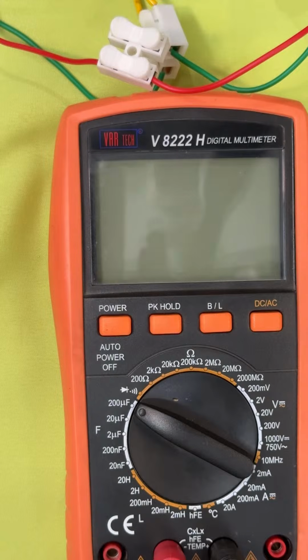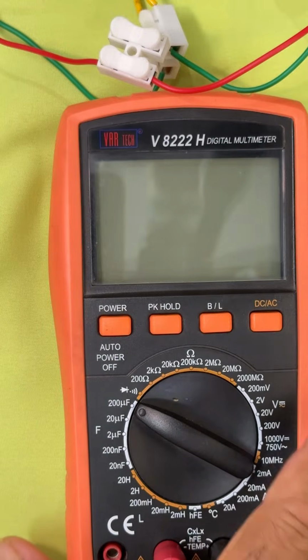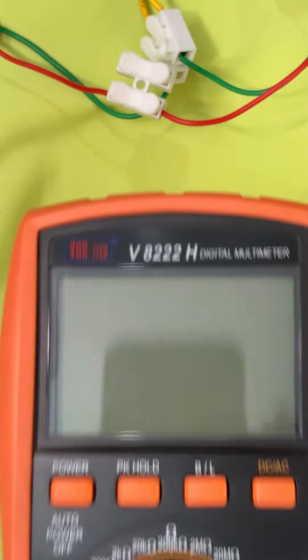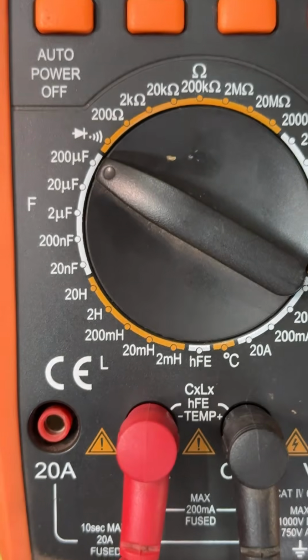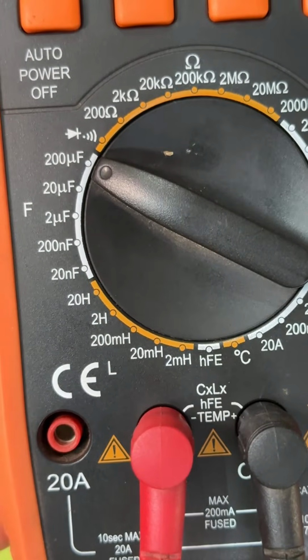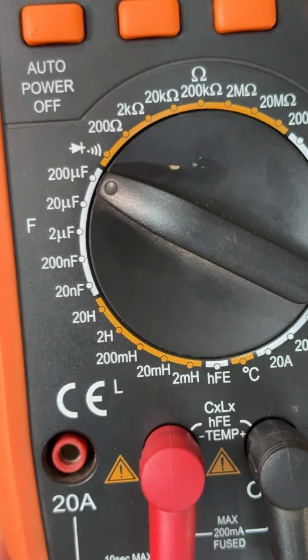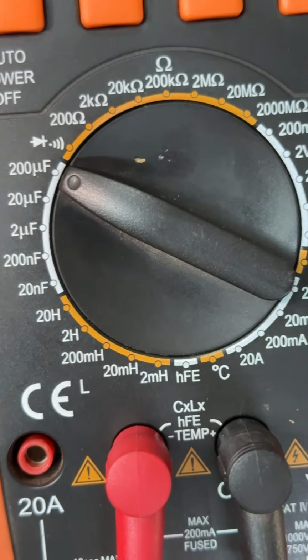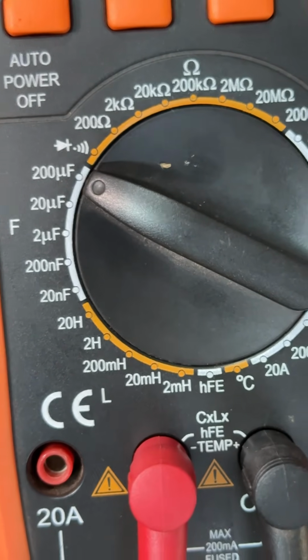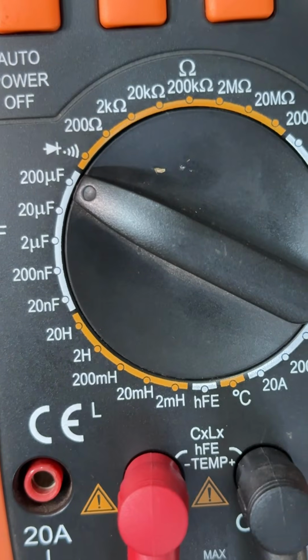What is the higher version of millihenry? A meter is in front of you, and you can check the meter and answer me. It is beyond 200 millihenry. It has been mentioned, so you just have to see and write.